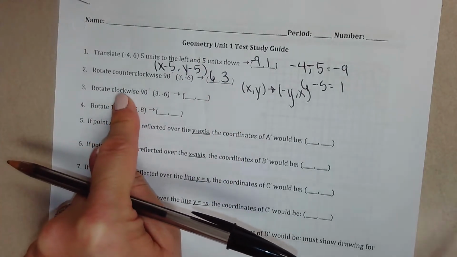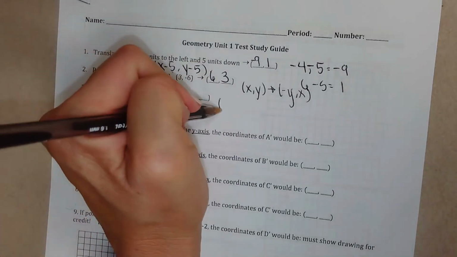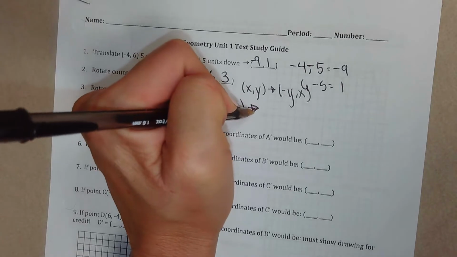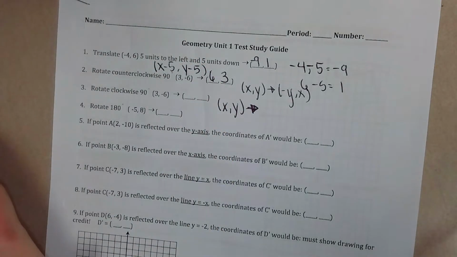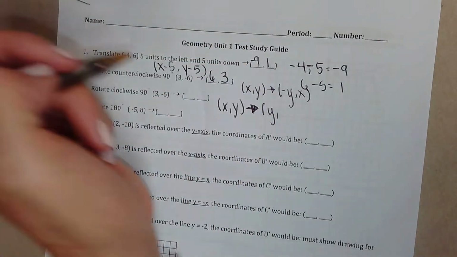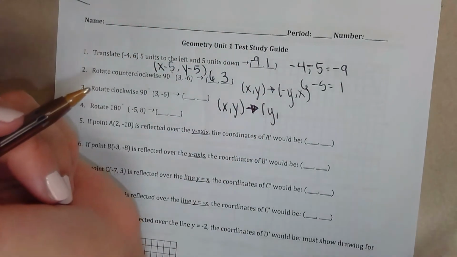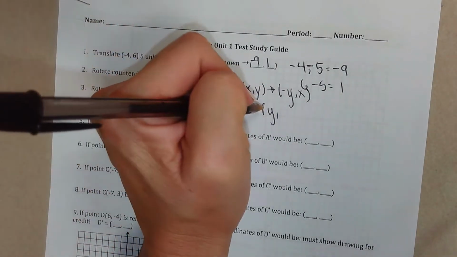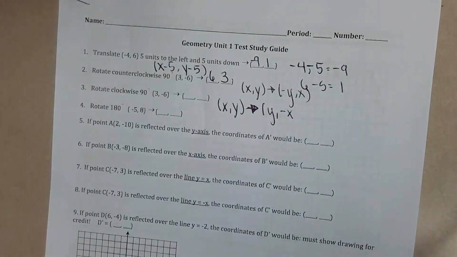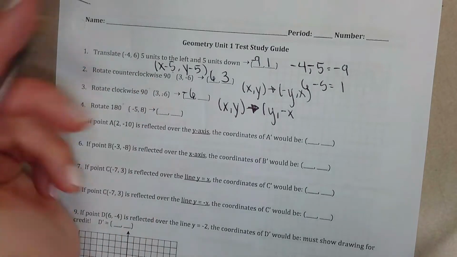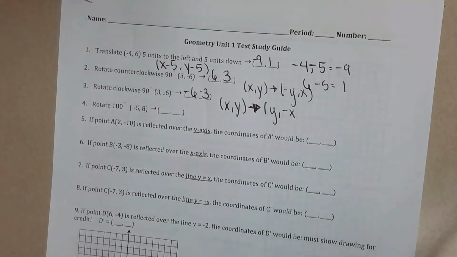Rotate clockwise 90 degrees. That would be your x and your y switch places. And this time, your x becomes opposite. So in this case, it was negative 6 was our y. It doesn't change. And then our x becomes negative. So negative 6, negative 3.